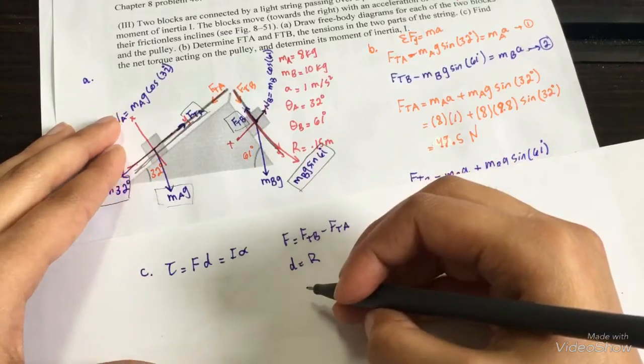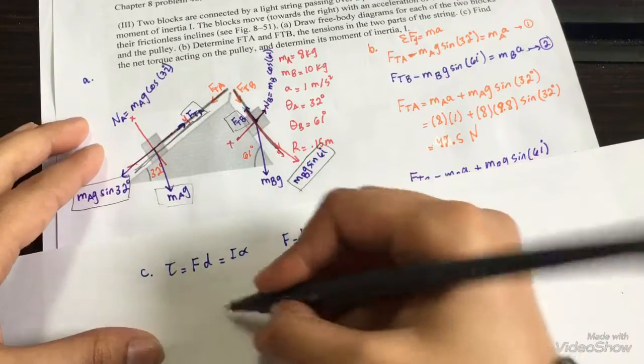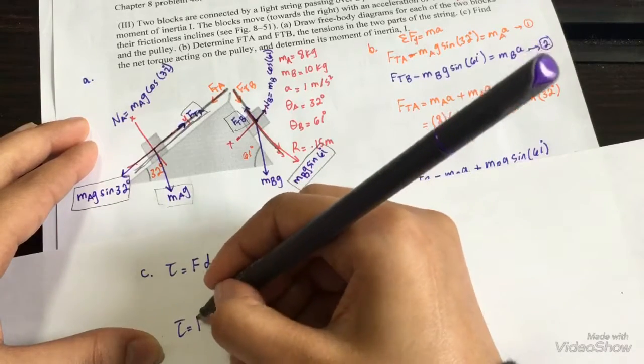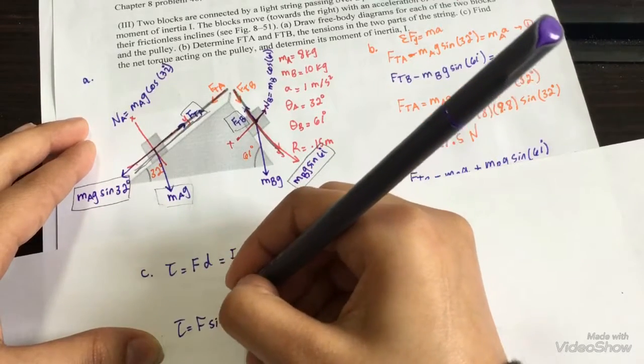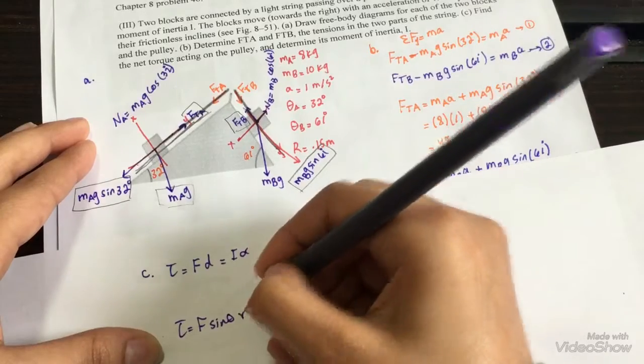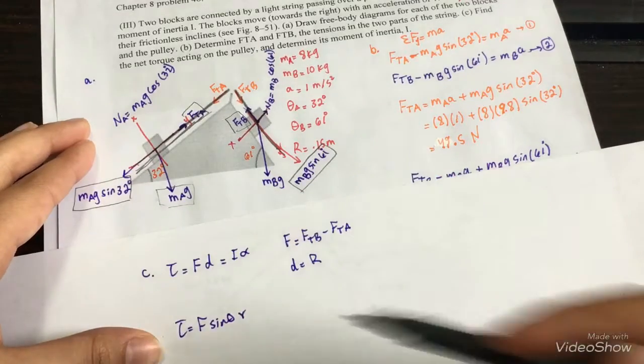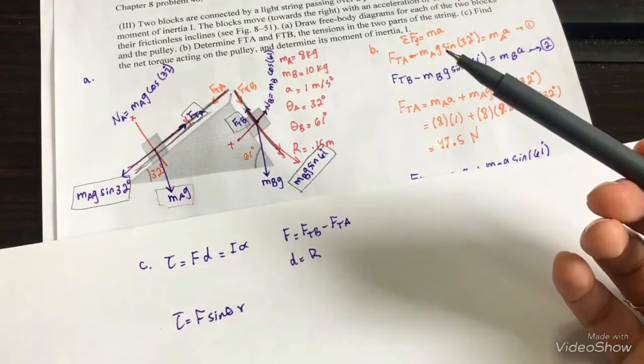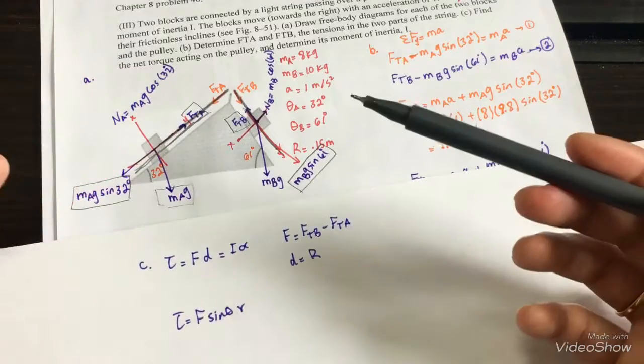And the torque equation is going to be like this: force sine theta r. Since the sine of 90 is 1, we don't even have to include it.